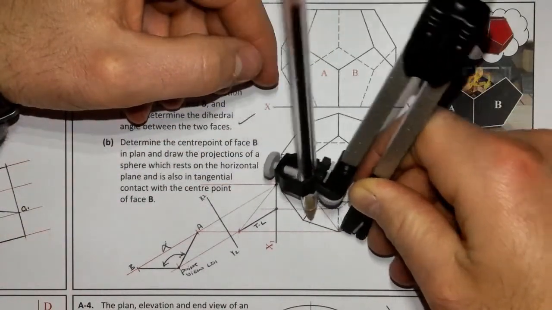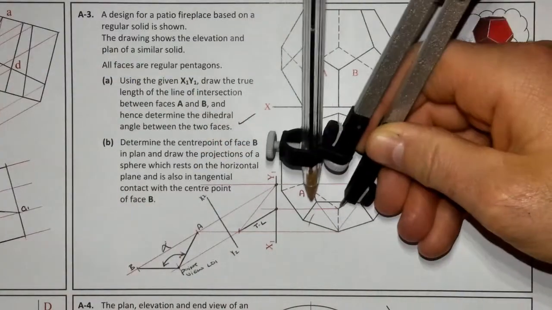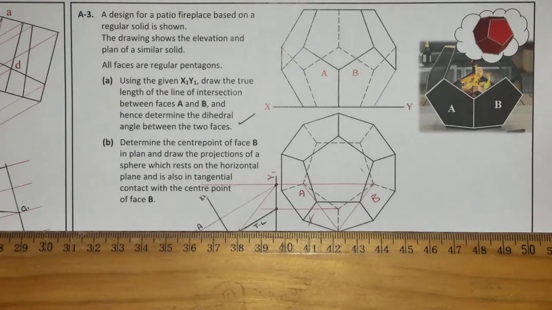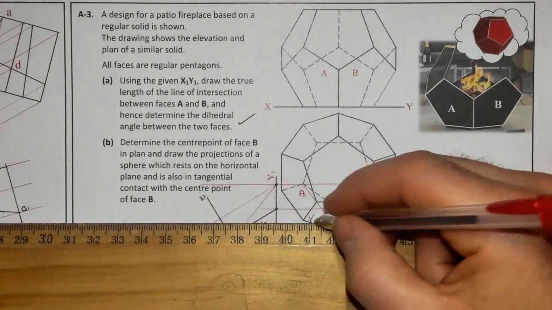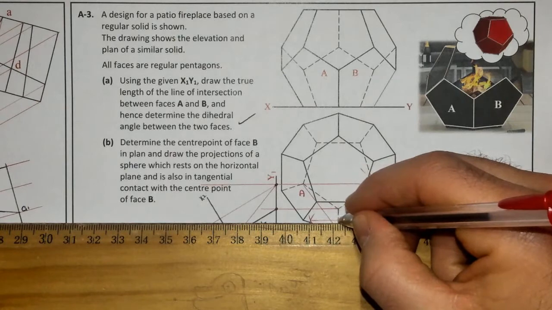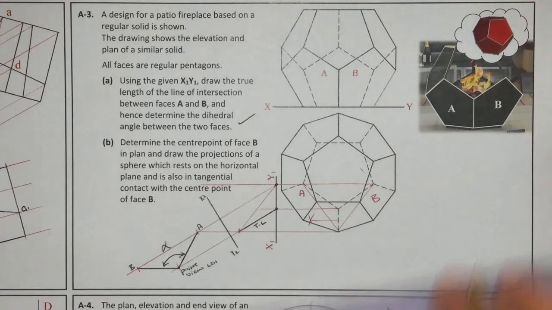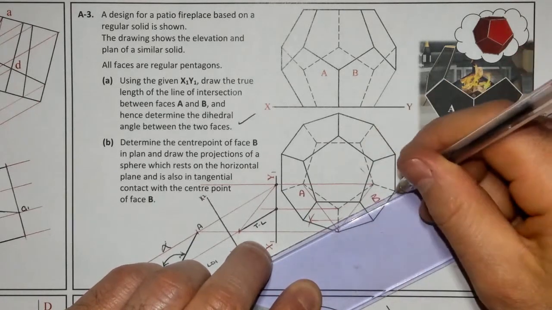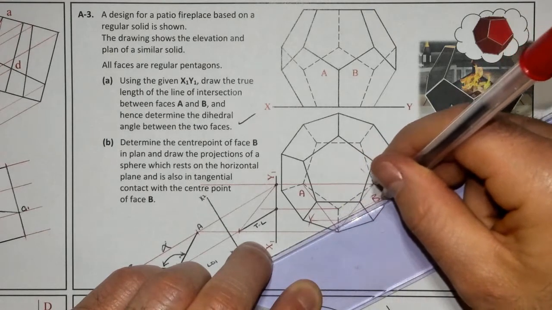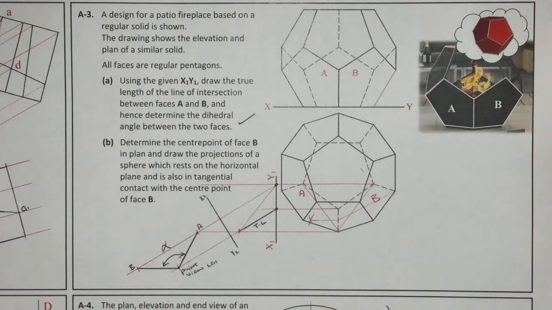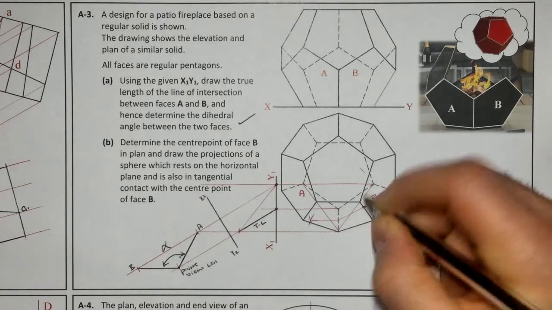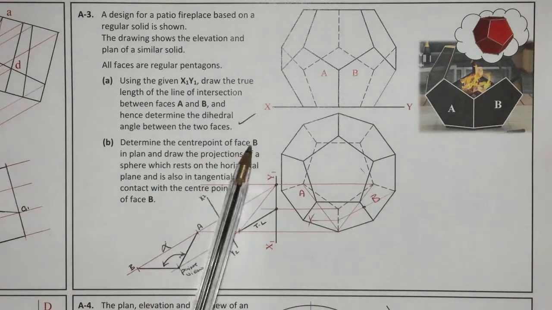It's just straight. So put my compass point there, compass point here, and having bisected that, I can now extend that point on the opposite side, and what I've found that is really helpful to me now is the center point here. So what we have is determined the center point of face B. Perfect, we've got the center point now of face B.